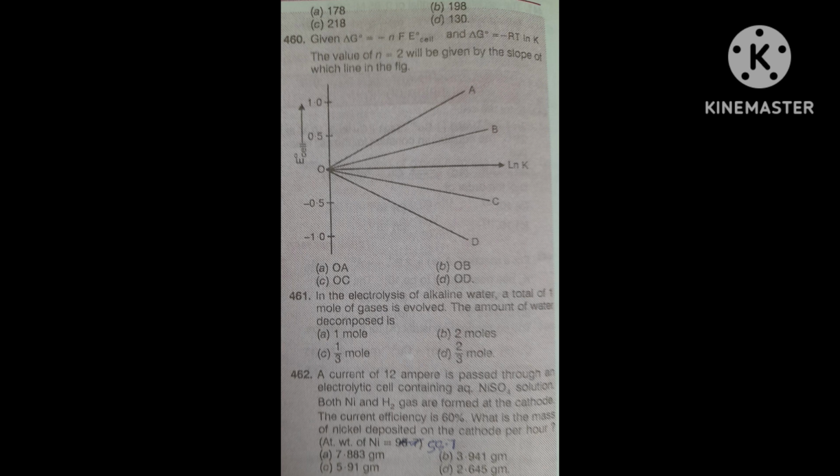Now I am giving you a hint. Here one thing you have to keep in mind: water will not ionize 100%. It will not dissociate 100%. It is feebly ionized. Then only a fraction of 1 mole, very, very little, will decompose, and it will give H2 and half O2. You can write the reaction.